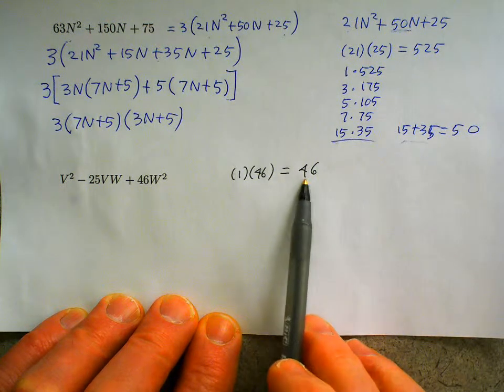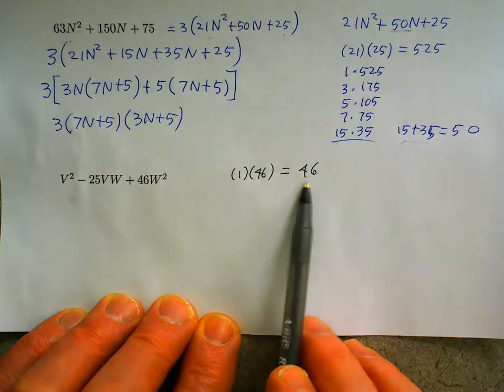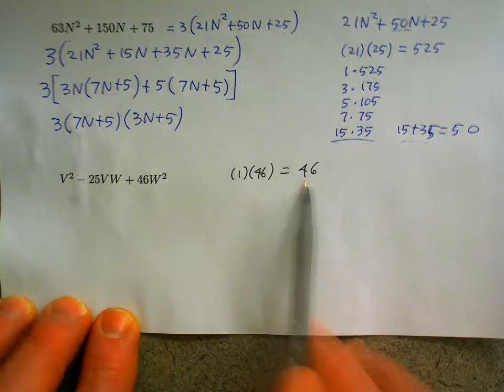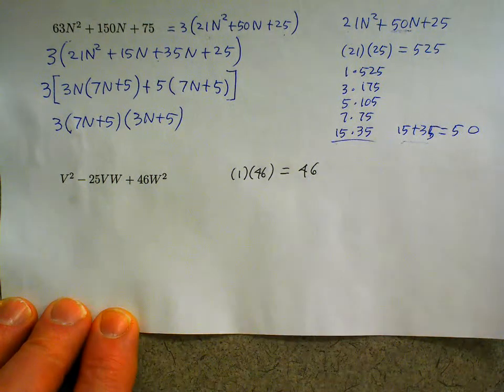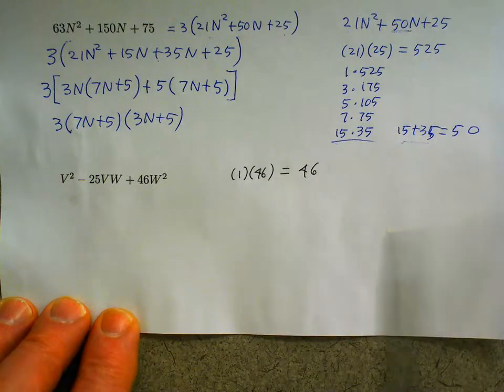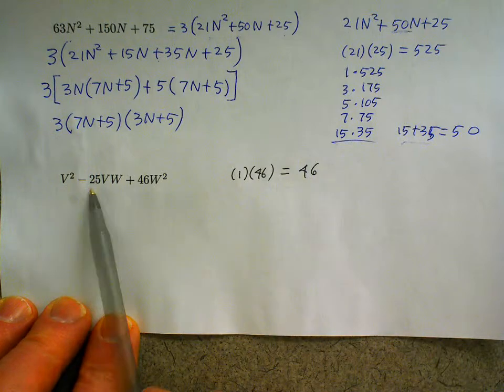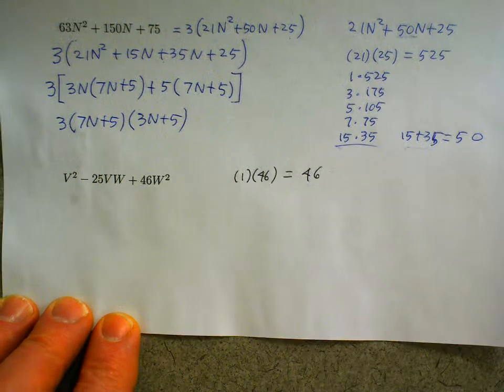If possible, find two integers that have a product of positive 46 and a sum of negative 25. Okay, so if the product is positive and the sum is negative, then both must be negative.